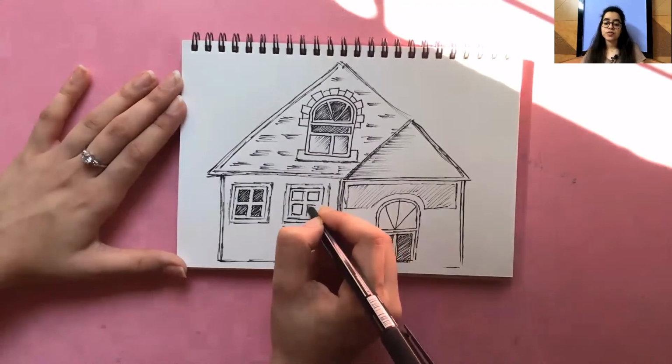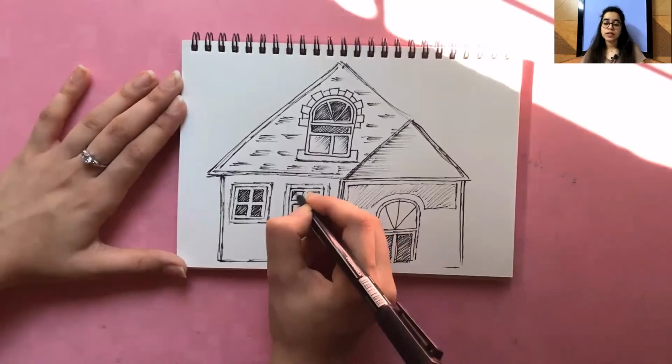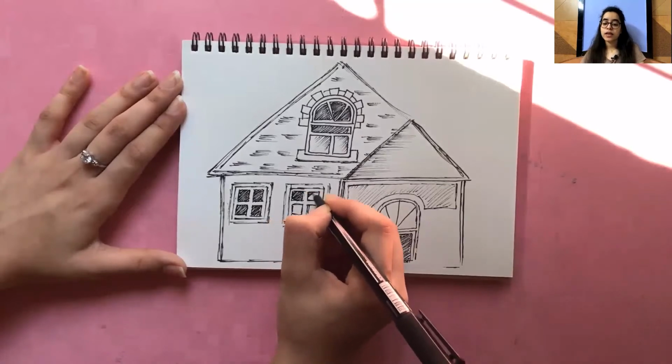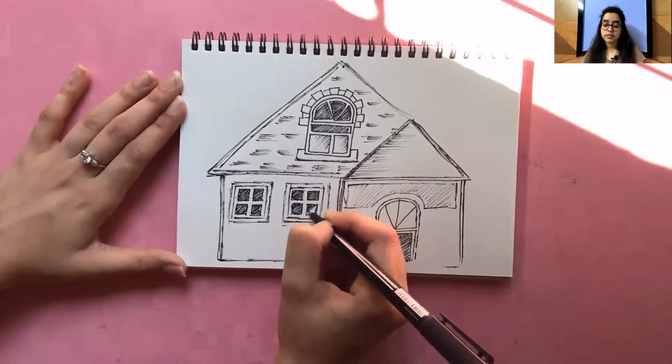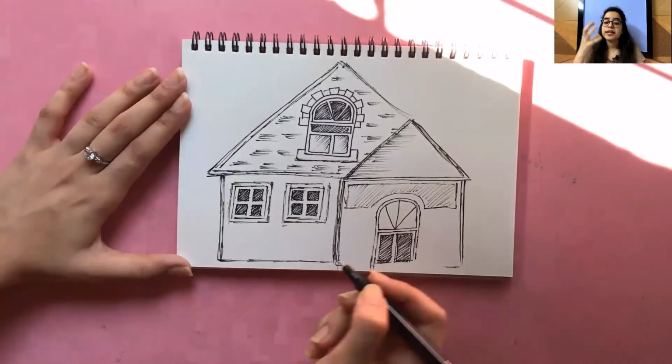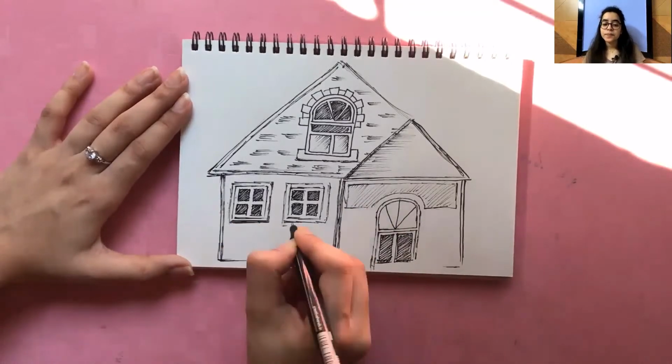And then we're just going to fill this with these diagonal lines which are closely located to each other, which are a little dense, which give an effect of a darker tone. Okay.